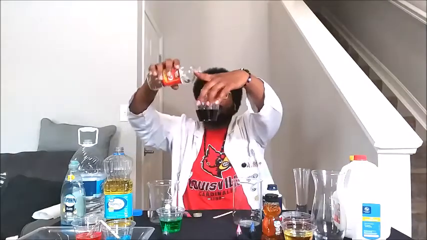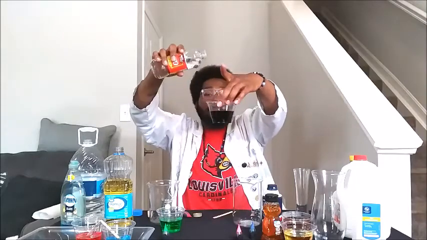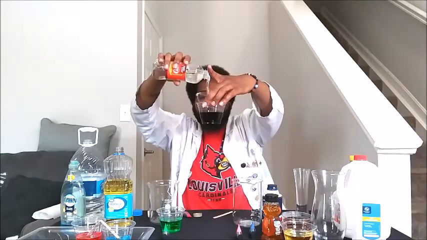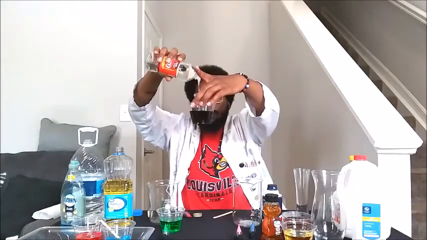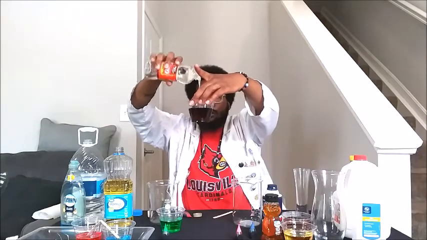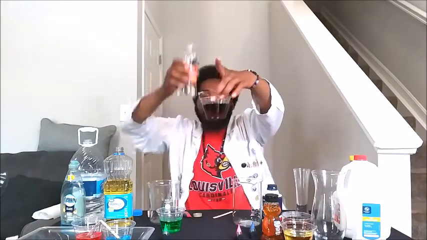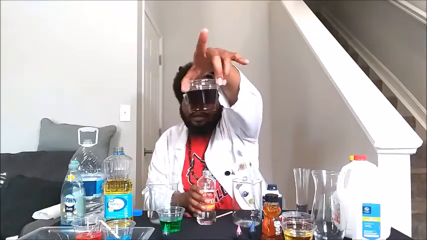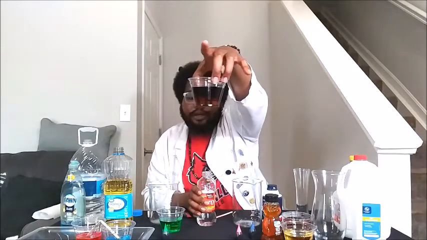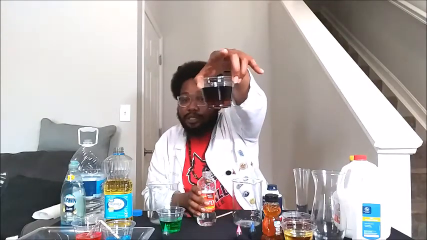Actually, let's do that. So we have our corn syrup, and it's clear. So we should see a very, very big difference. So it's either going to float on top or go on the bottom. Let's see. And boom, just like that. You can see the darker stuff, which is the maple syrup, is on the top.